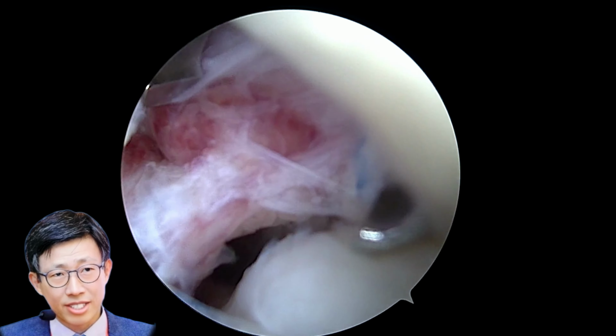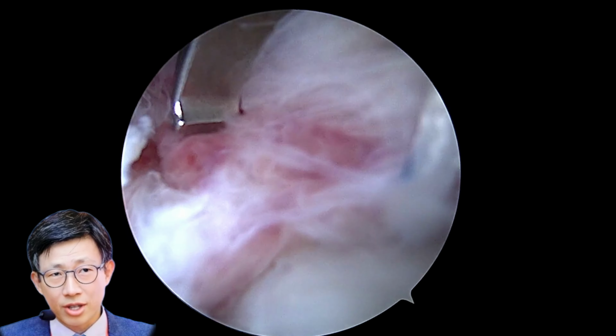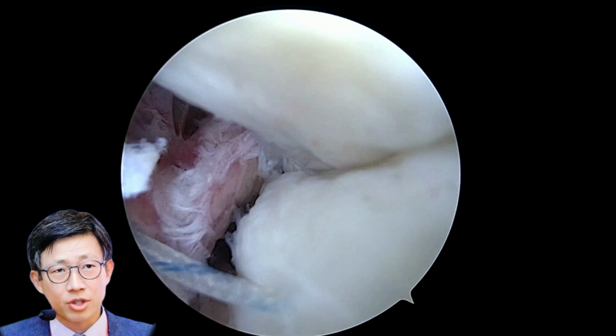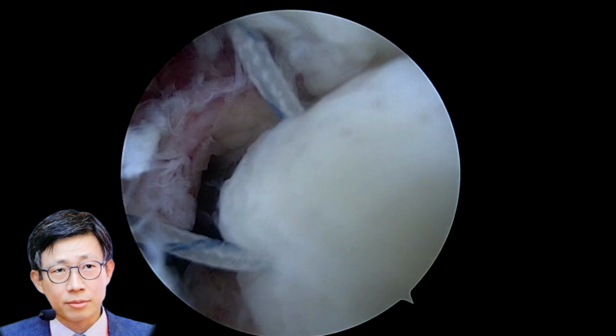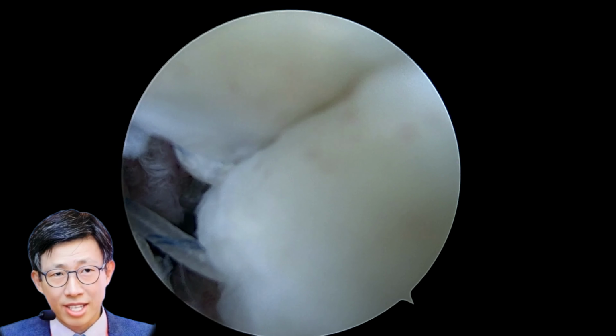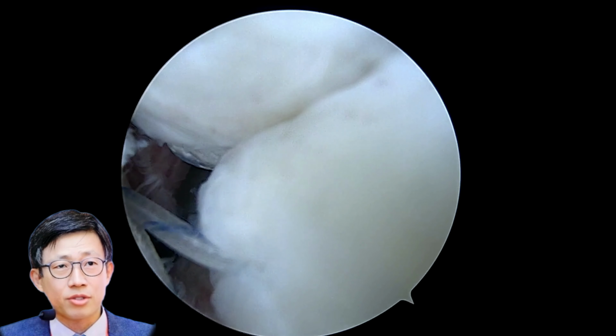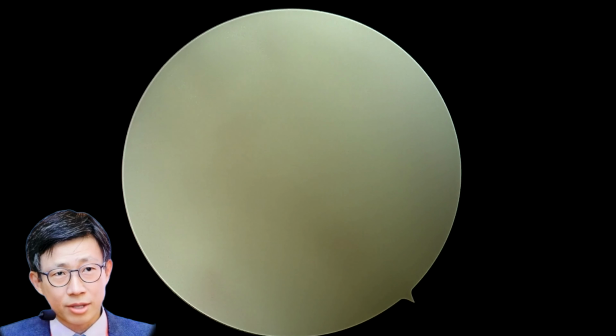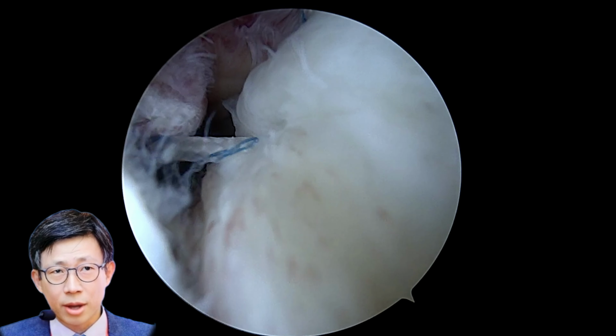If diagnosed with a HAGL lesion, treatment may include arthroscopic surgery to repair the IGHL. Non-operative treatment options for HAGL lesions are often successful. However, with persistent pain or instability, surgery may be necessary.